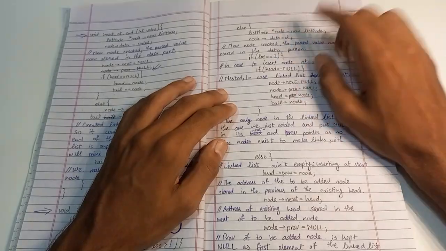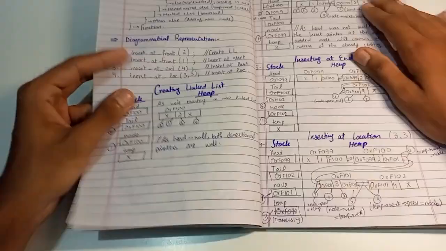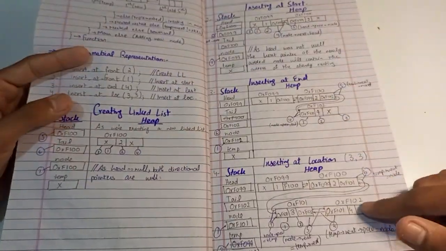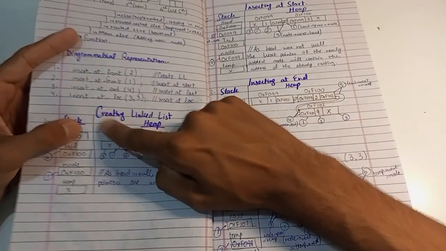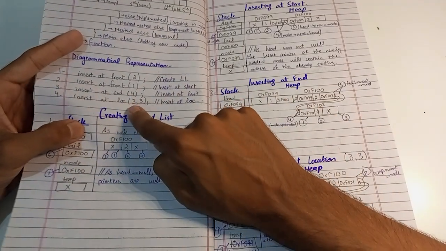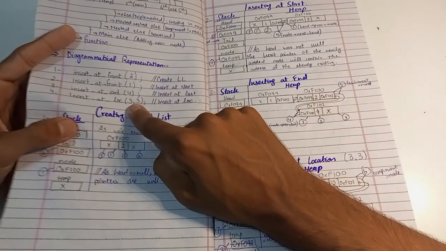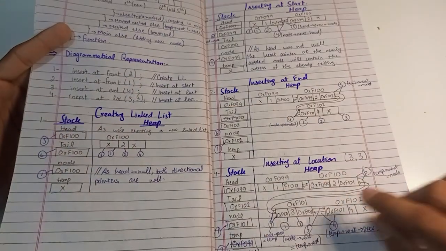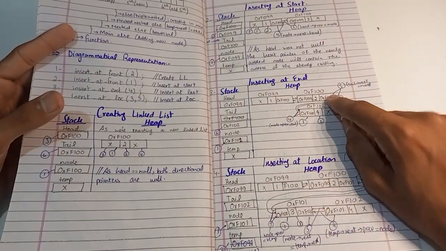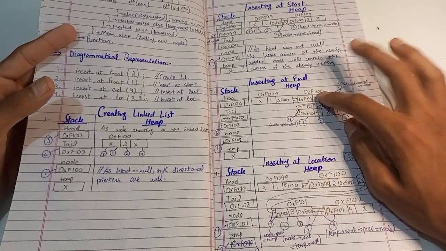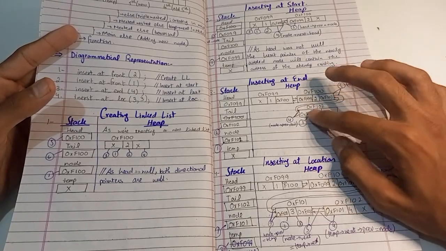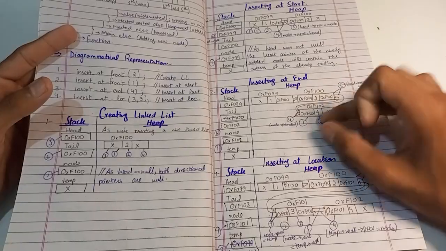Let me explain it to you with the help of the diagram. We already have a three node linked list. Suppose we have to insert at location 3 with data 3. So we have the data as 3 and the location as 3 as well. We're going to insert between these 2 nodes. This is the 2nd and this is the 3rd. So the node is going to be inserted over here, making this the 4th one then.